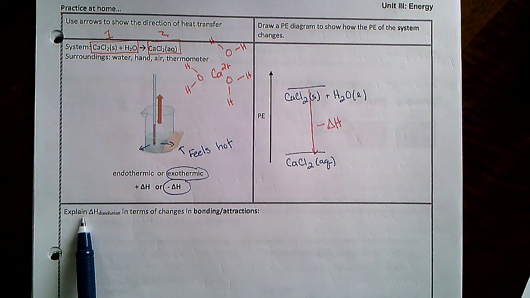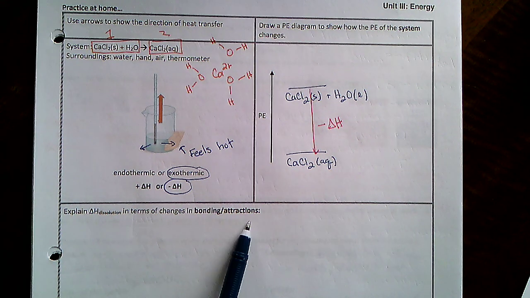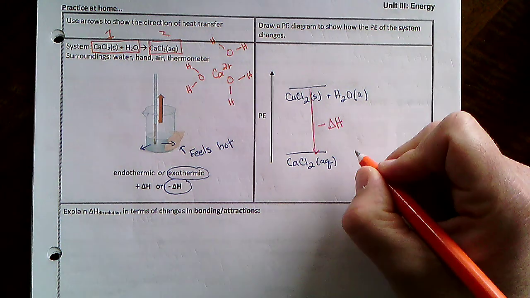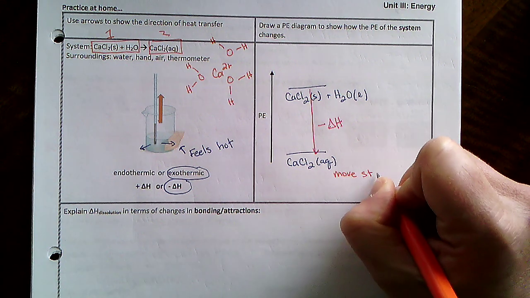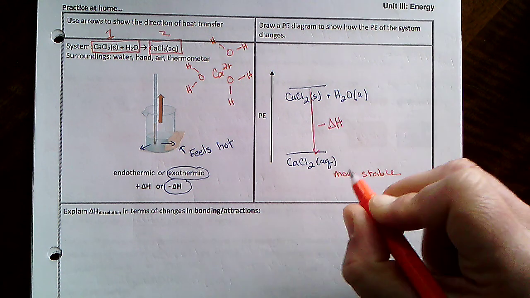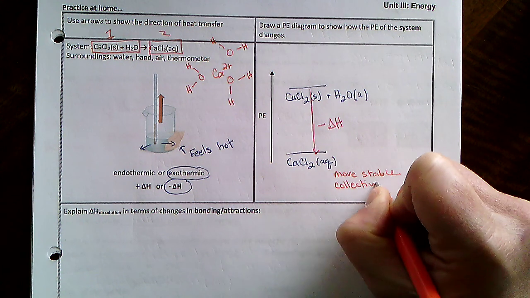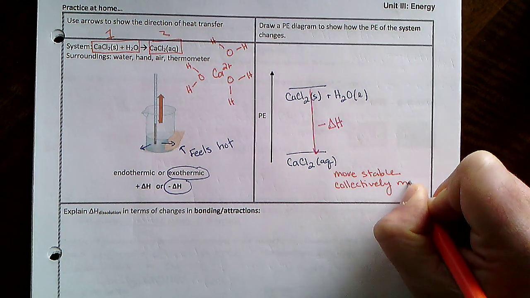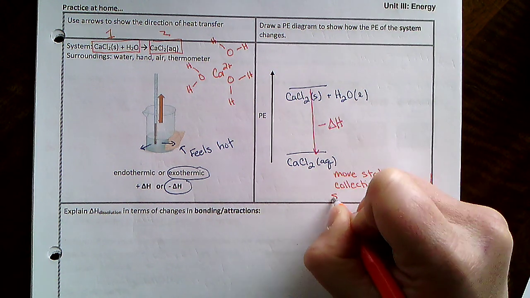So how do we explain the negative delta H in terms of bonding or attractions? Collectively, there must be, this is more stable. So there collectively must be more attractions or stronger attractions.